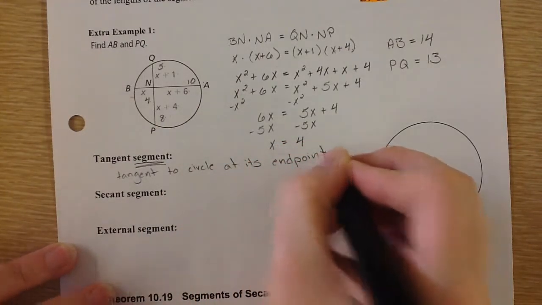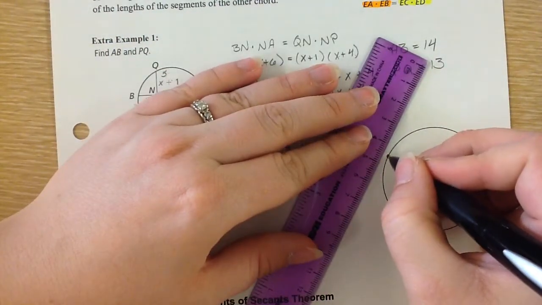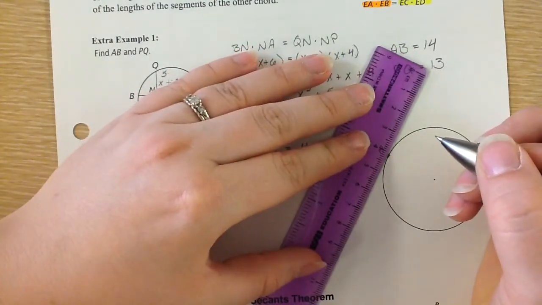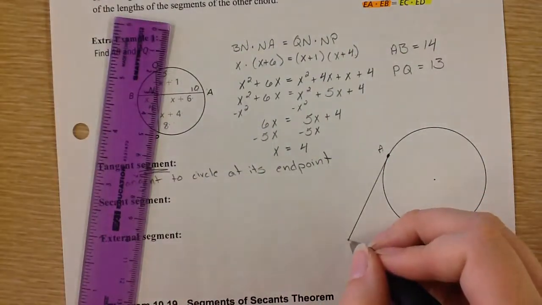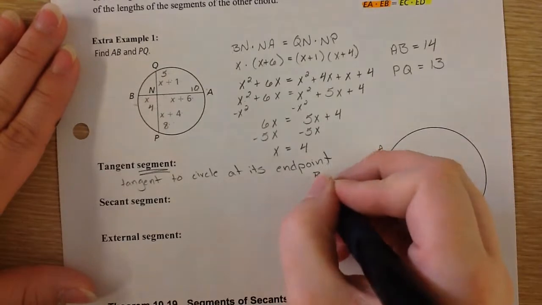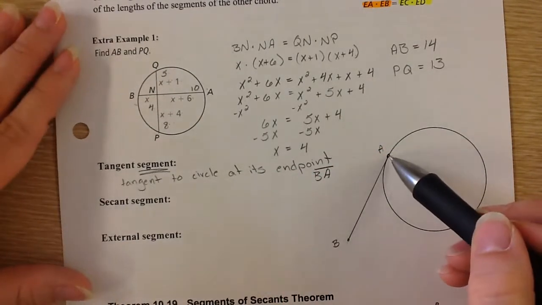Okay. So if I was to draw a tangent segment into here, let's see, I want a tangent right there. Let's call that point A. Then I would just have a segment, let's say it goes here from A to B. So this segment BA is what we call a tangent segment, because it's tangent at its endpoint.